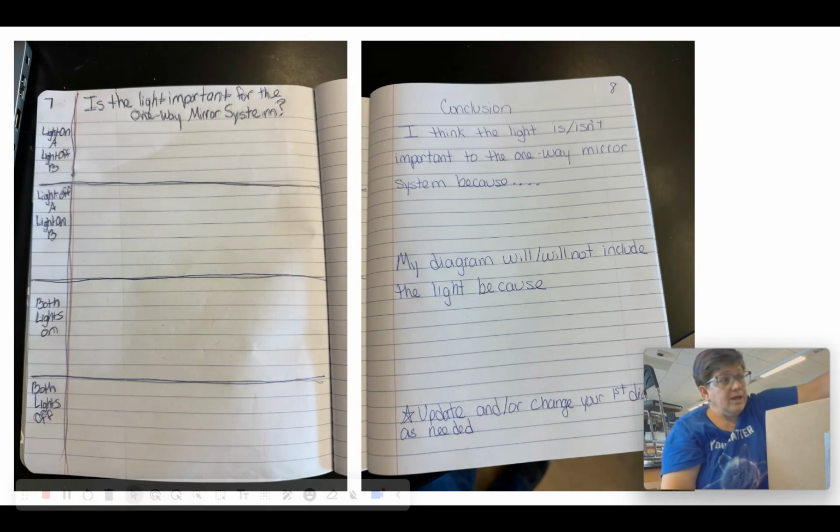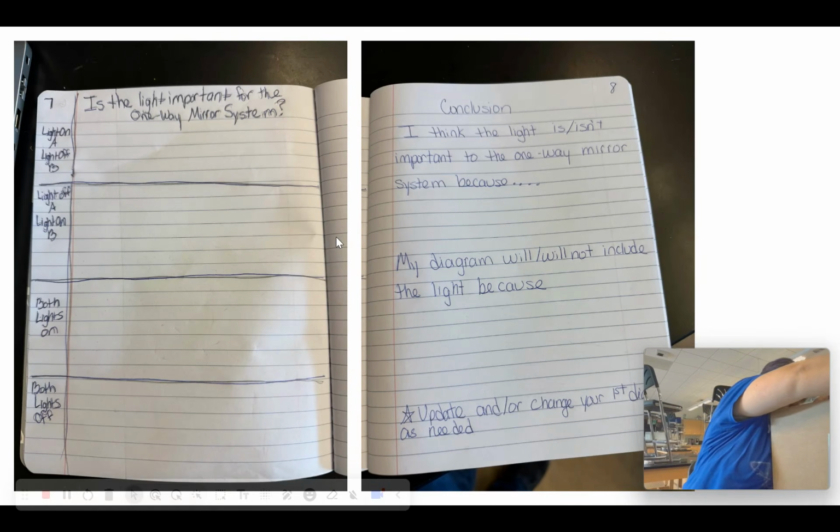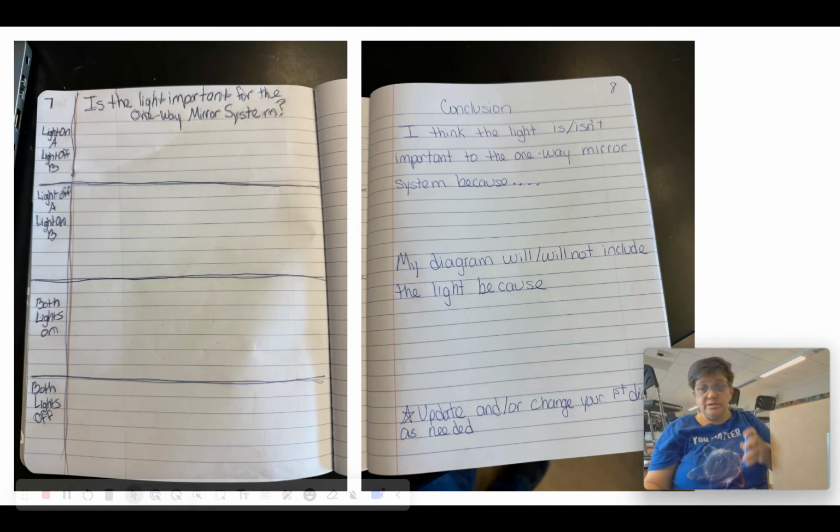Okay? When I had the light here, I'm going to look on that side and this side and record what I see here. Room A sees this. Room B sees this. Okay? When I switch it, I'm going to do it again. Look here. Look here. What does room A see? What does room B see? Then I'm going to do it with both lights. And I'm going to look from both sides. What does room A see? What does room B see?